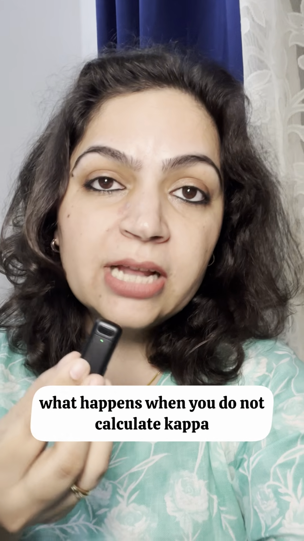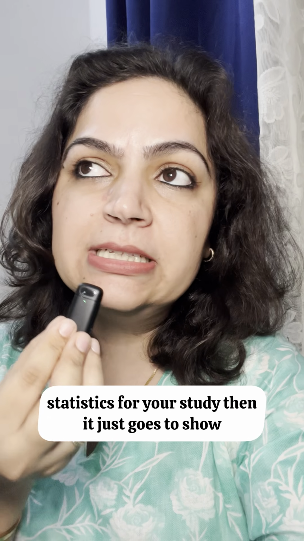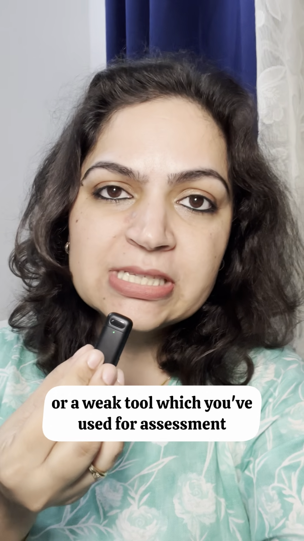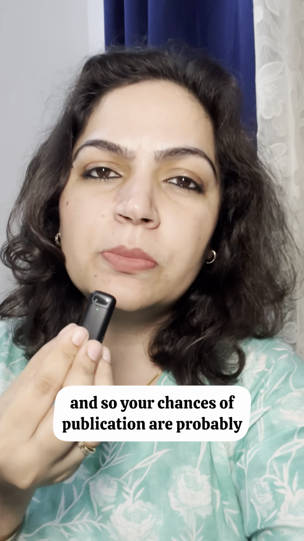What happens when you do not calculate kappa statistics for your study? Then it just goes to show that you have a weak reliability or a weak tool which you've used for assessment, and so your chances of publication are probably going to go down.